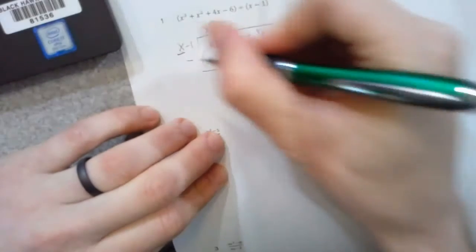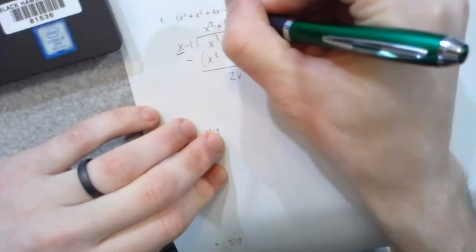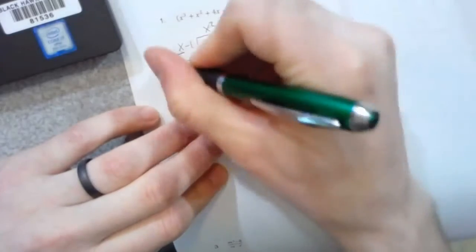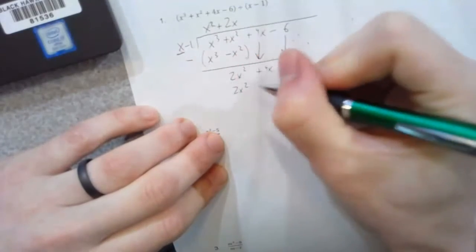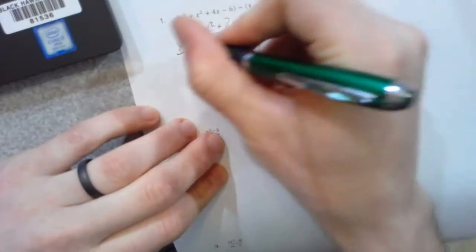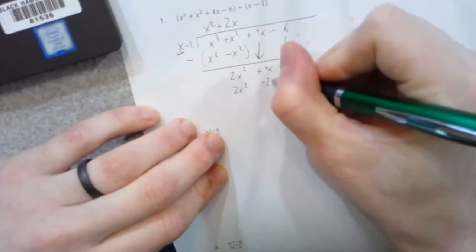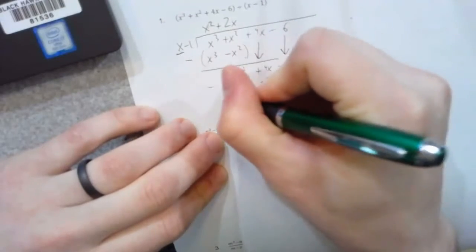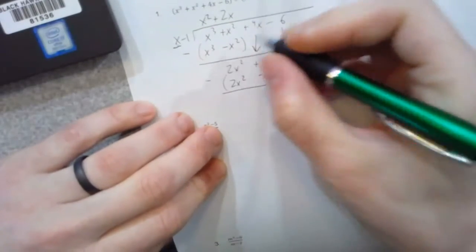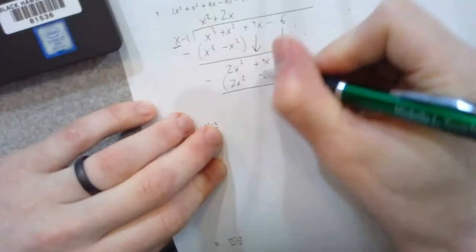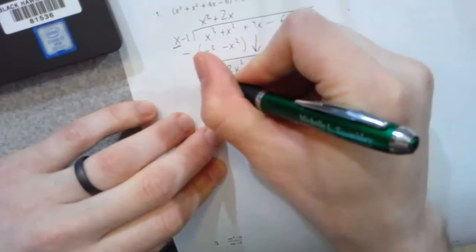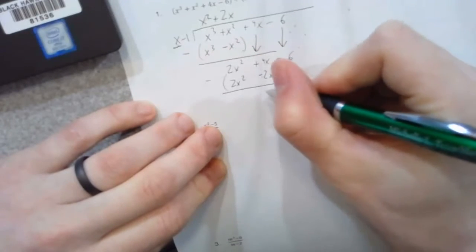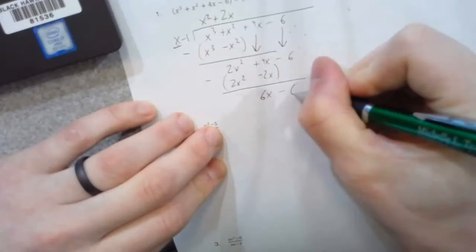So now x goes into 2x squared. Well, 2x times x would give me 2x squared. You're trying to match those up. 2x times minus 1 is minus 2x, and we subtract, and we come on down. 2x squared minus 2x squared disappeared. 4x minus negative 2x, that's 4x plus 2x, that's 6x minus 6.